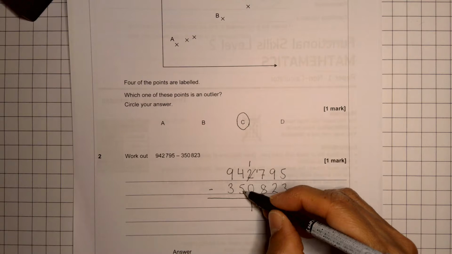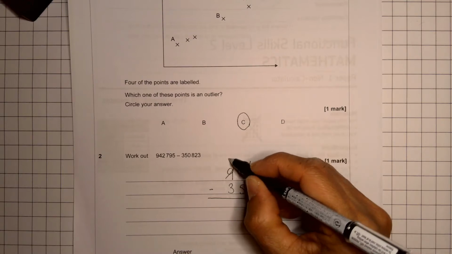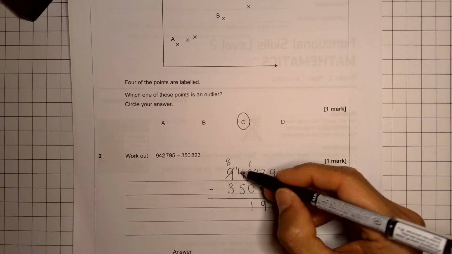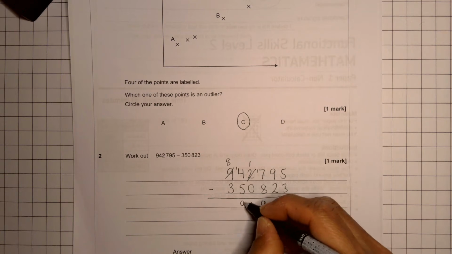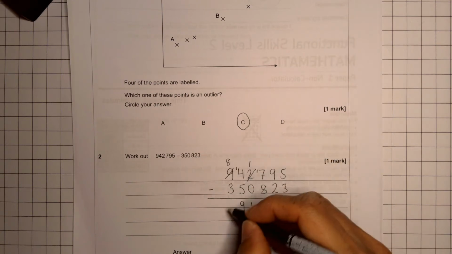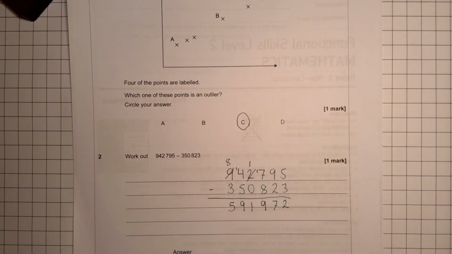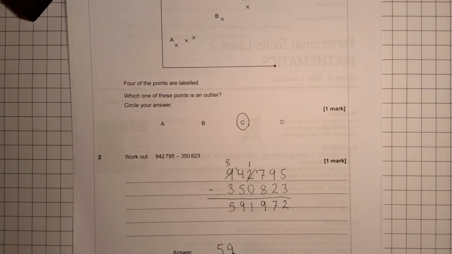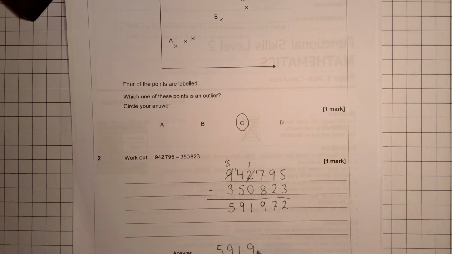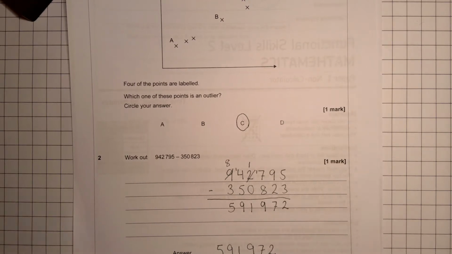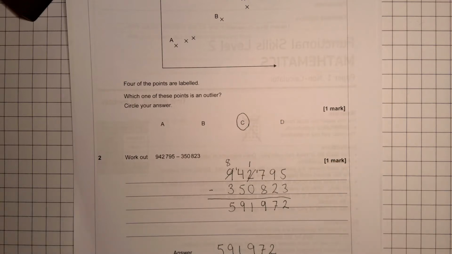4 take away 5, again, we're going to have to borrow, so that's an 8. We have 14. 14 take away 5 leaves us with 9. And 8 take away 3 is 5. So the answer is 591,972. Do take care, because it's 1 mark, so 1 little mistake would mean that you lose that mark, even if you know what you're doing.